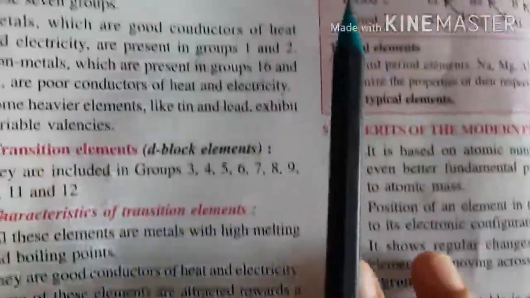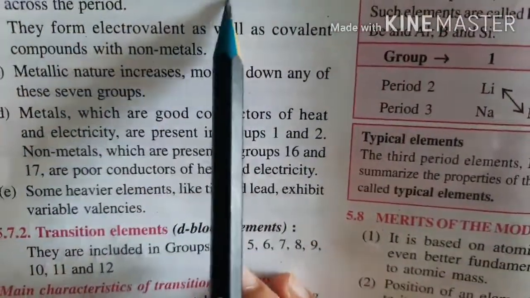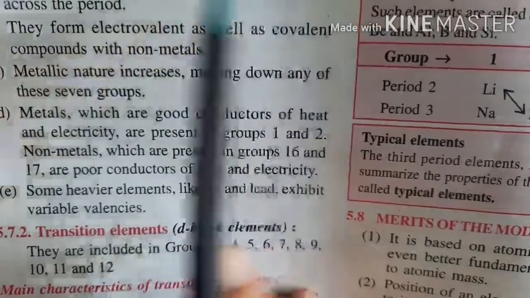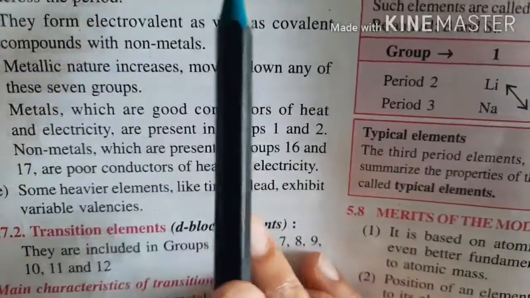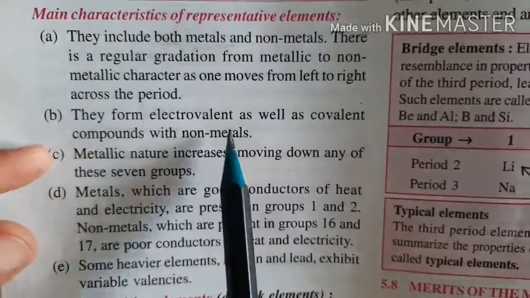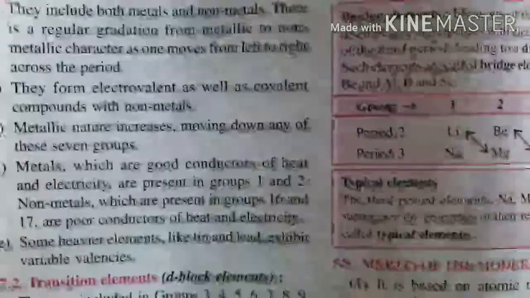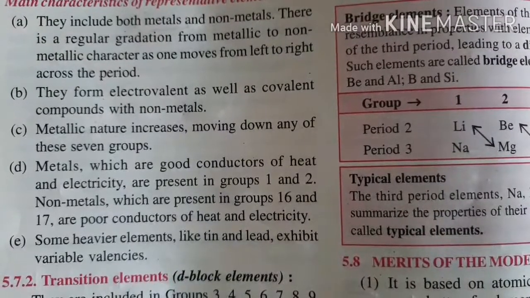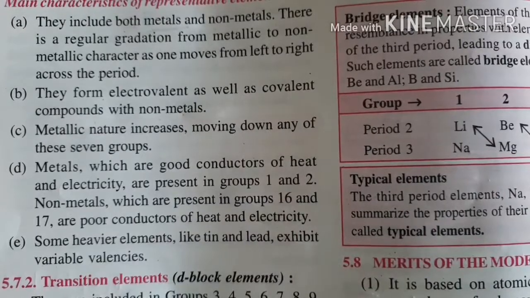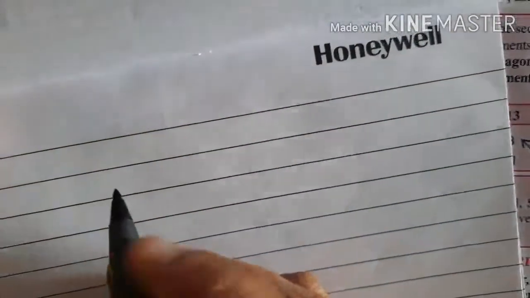So the first characteristic: moving from left to right in the periodic table, the metallic characteristic gradually changes and converts into the non-metallic characteristic. Second point, they form electrovalent as well as covalent compounds with non-metals. Now what is electrovalent and what is covalent? Electrovalent means ionic compound.